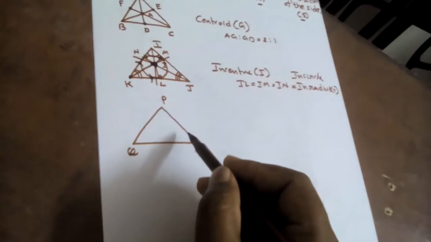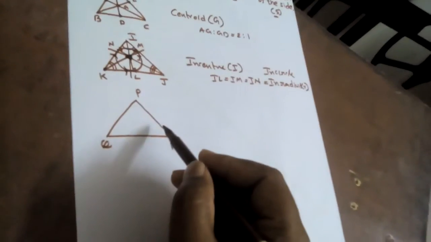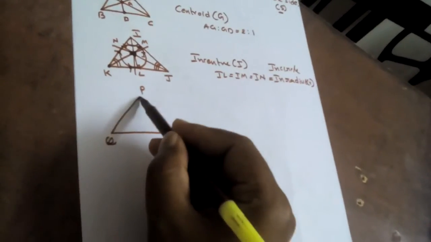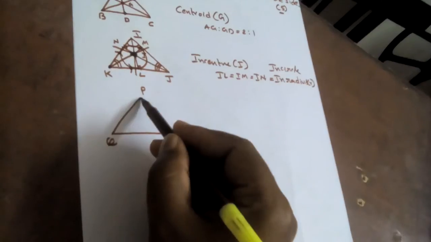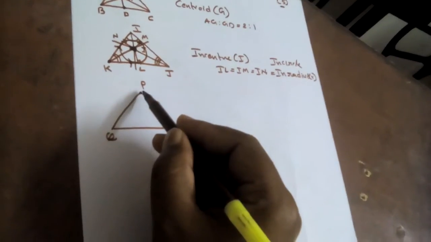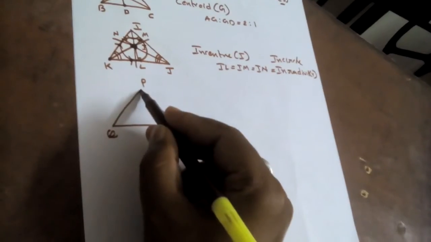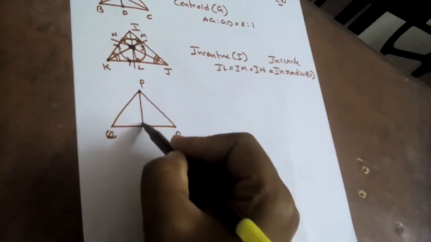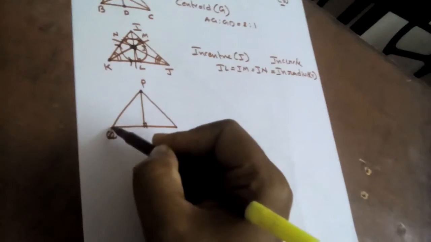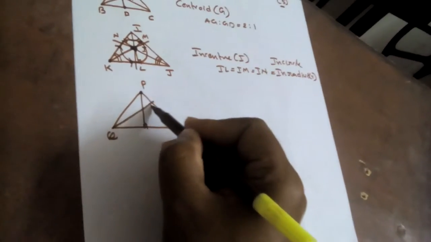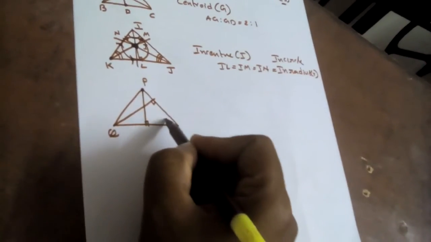Now to get orthocenter we have to draw altitudes of the sides. How to draw altitudes? The altitude means it is the line perpendicular drawn from the vertex to the opposite side, like this. And here one more. This is another altitude, and this is the third altitude.